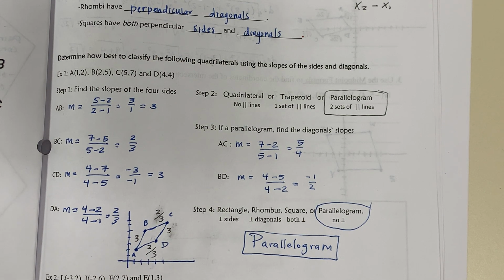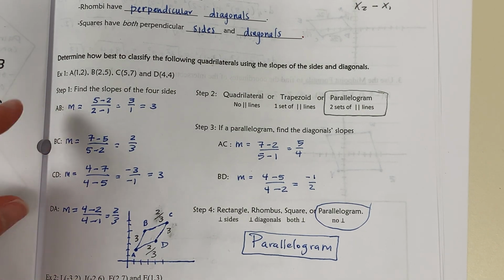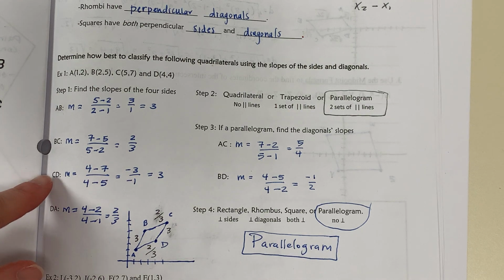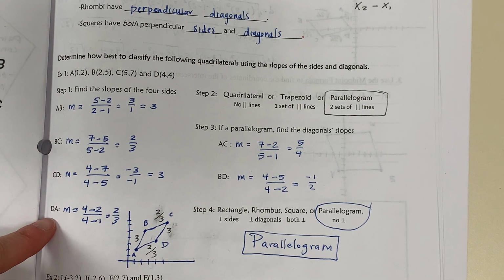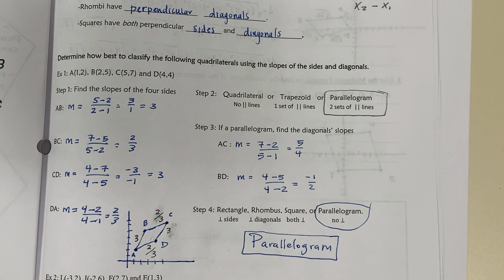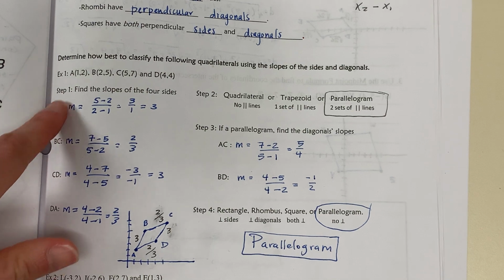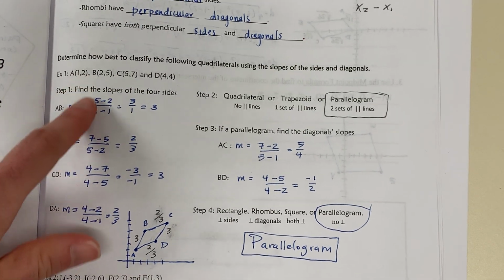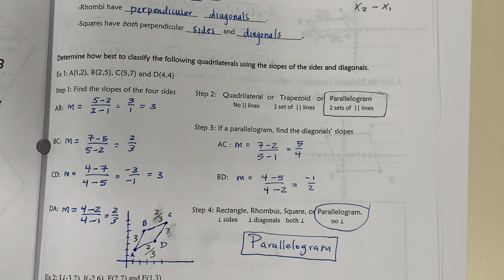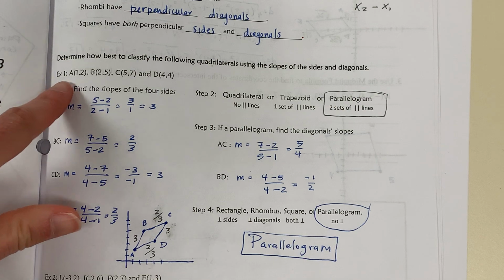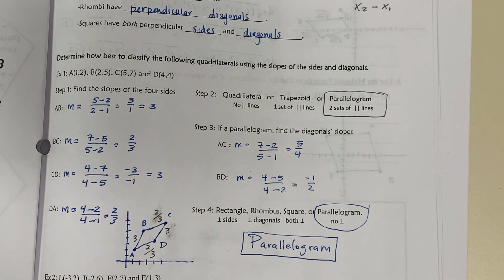Now, once I have my sketch, I can see what my 4 sides are. I have side AB, side BC, side CD, and side DA. So I found the slope of each side. For side AB, I used my coordinate points A and B, and I found the slope: 5 minus 2 divided by 2 minus 1, and I found the slope to be 3. Then I continued finding the slope of each of the 3 remaining sides using the 4 given points.